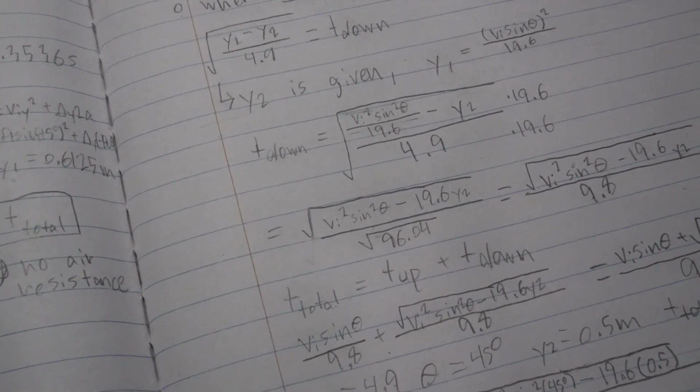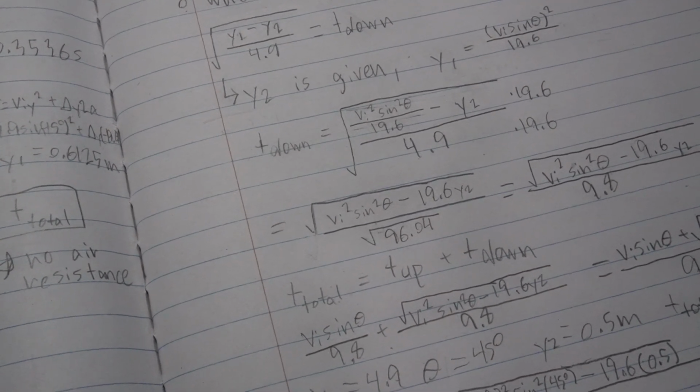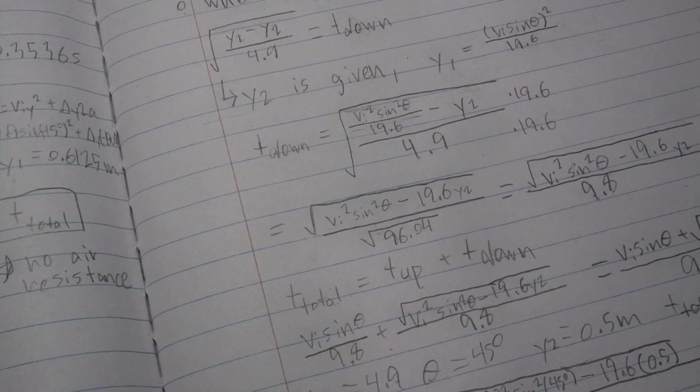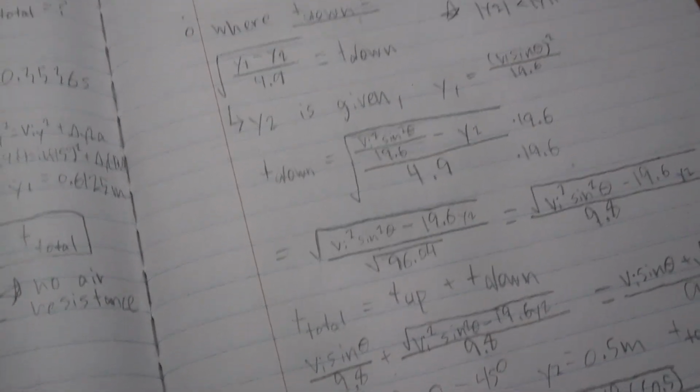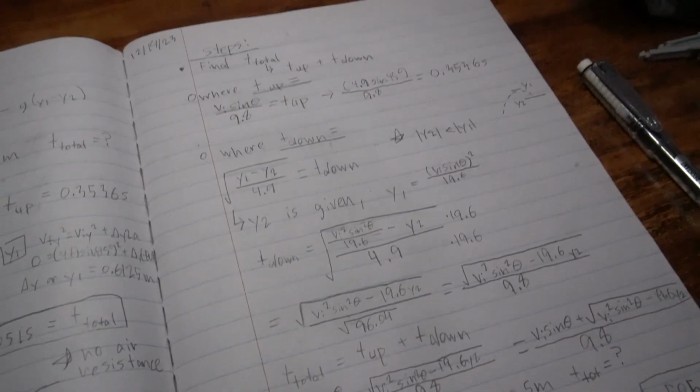In this application, it's not flying fast enough for it to really matter that much, especially in the X direction.